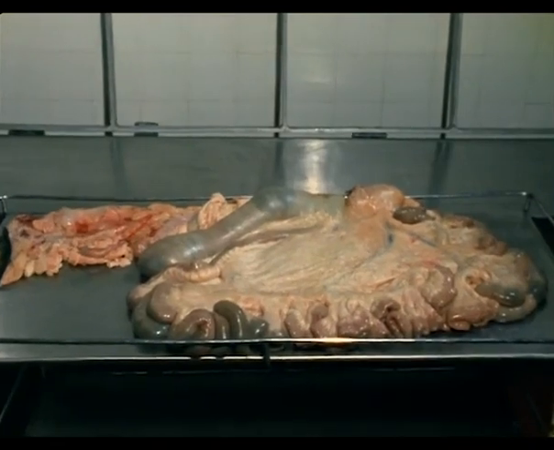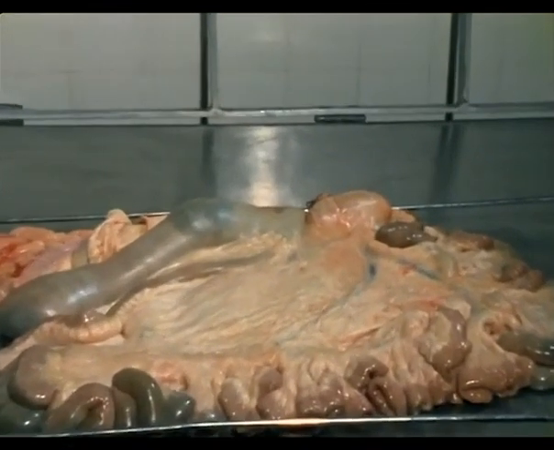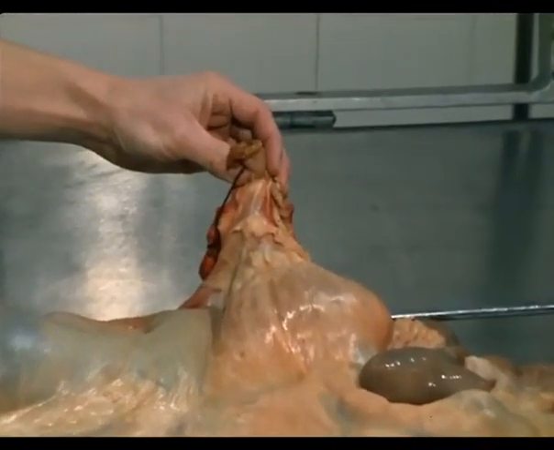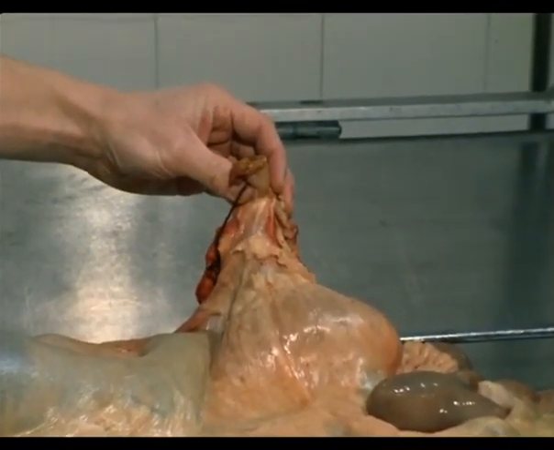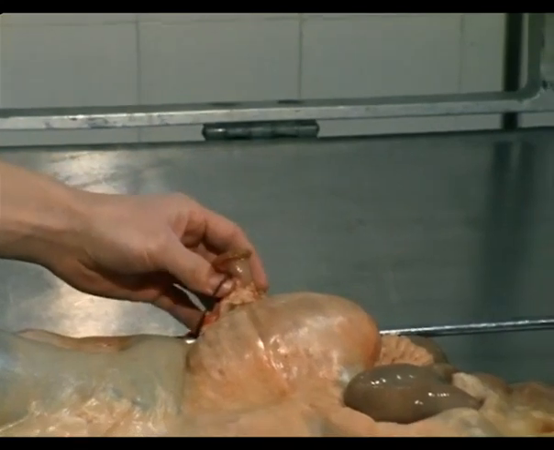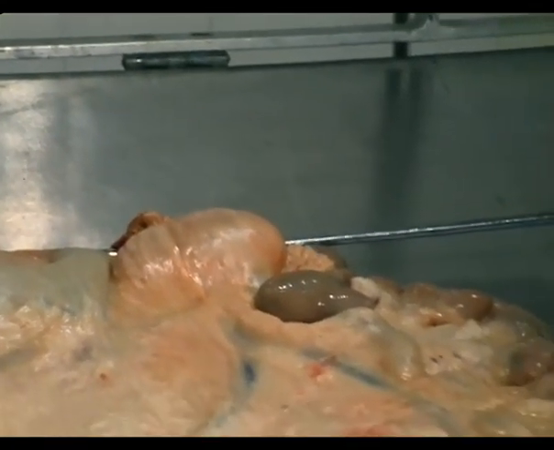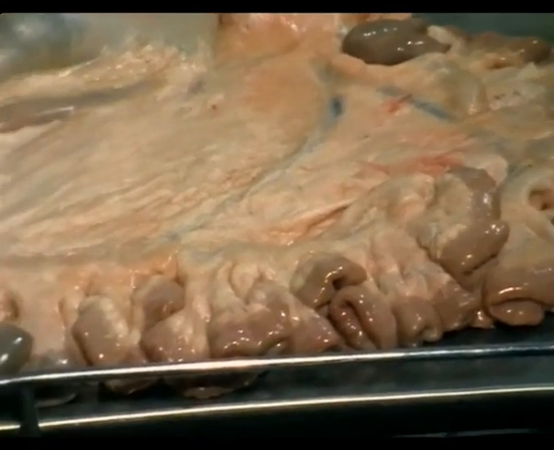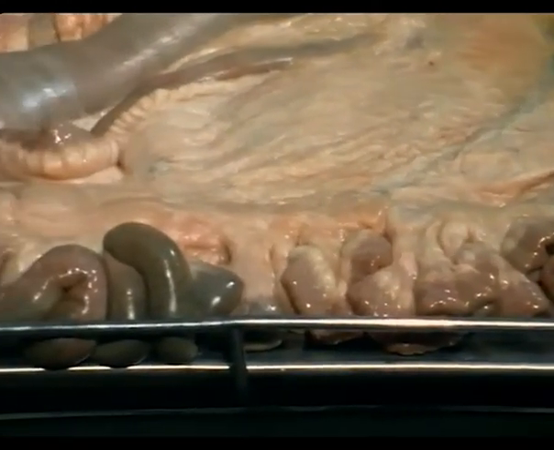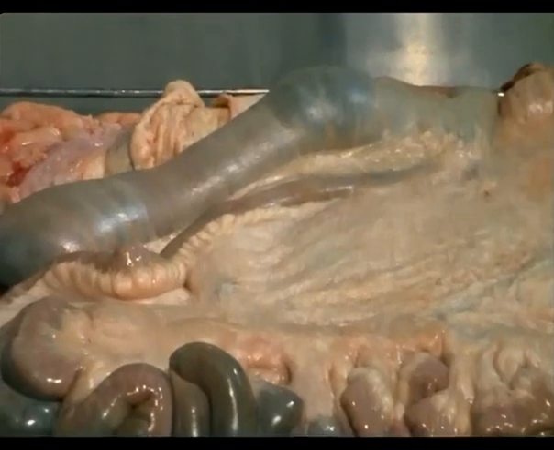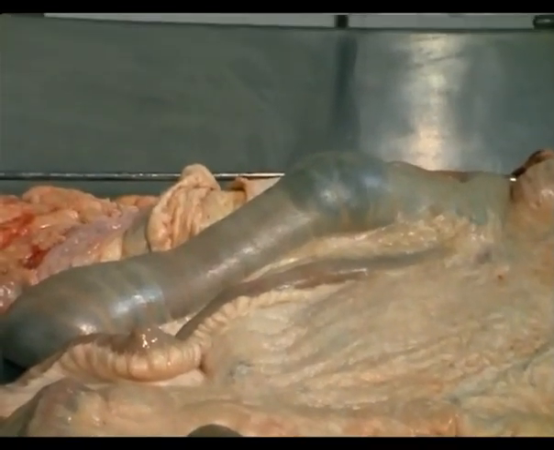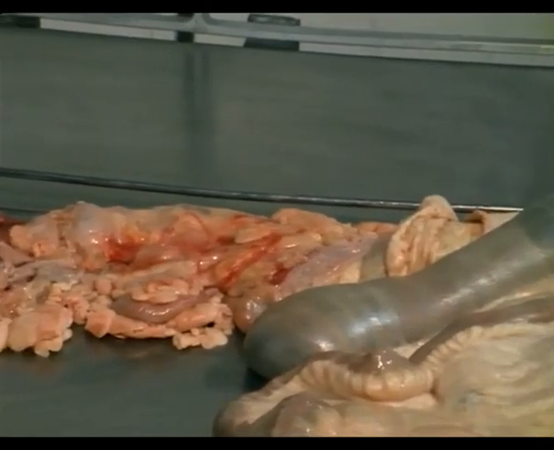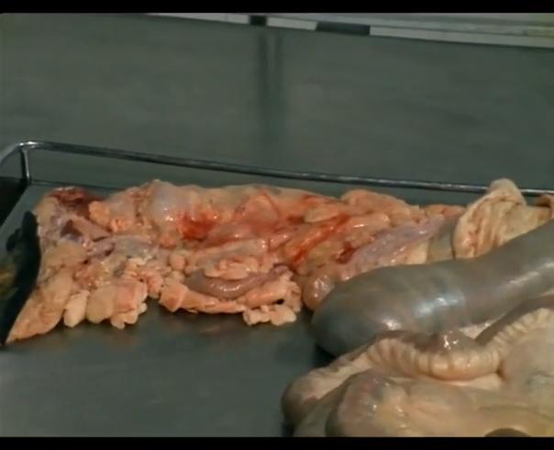Here we see the intestines. Duodenum, jejunum, cecum with the ileum just in front of the cecum, the descending colon, and the rectum.